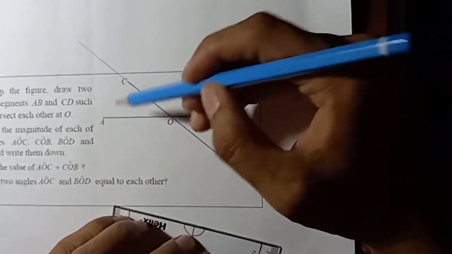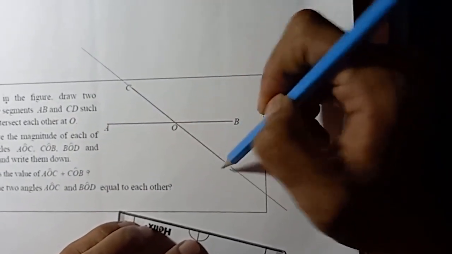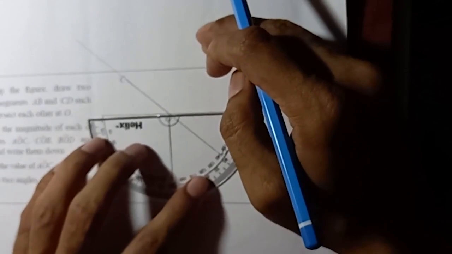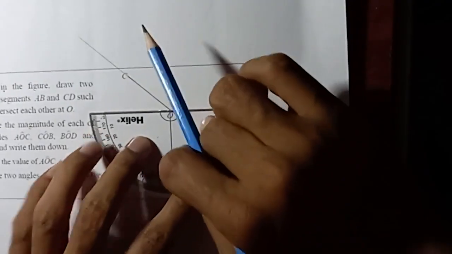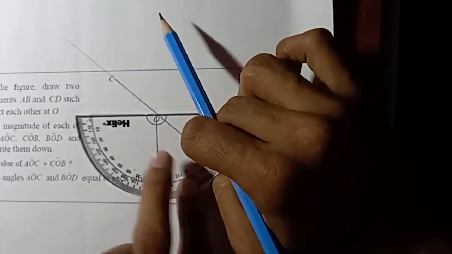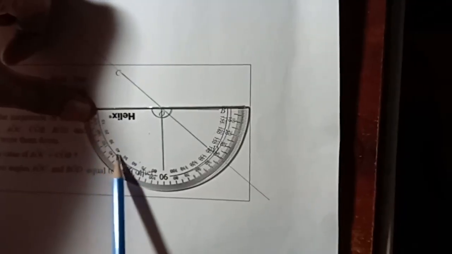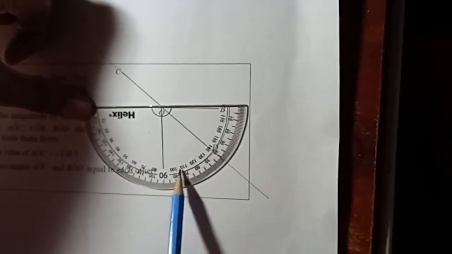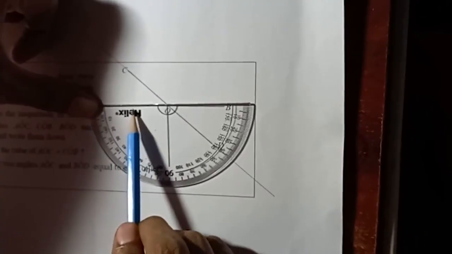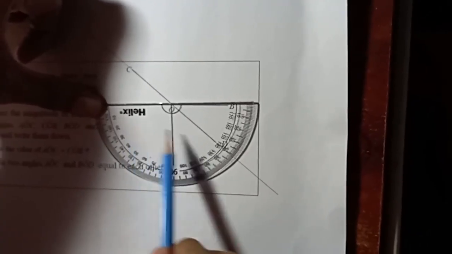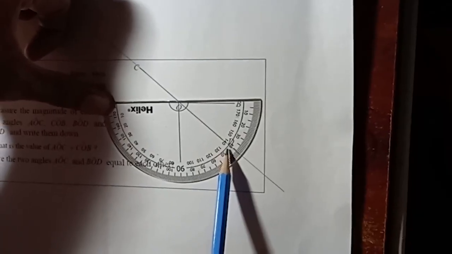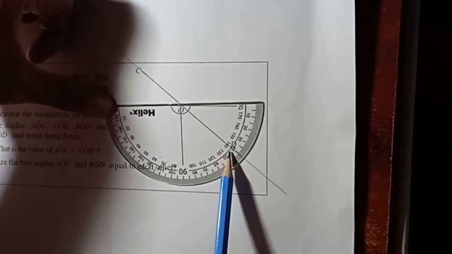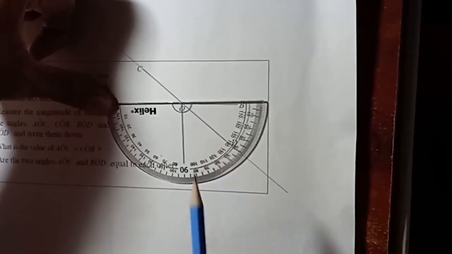So now we have to measure AOD, right? So just as before, I will be placing the protractor correctly on top of the AB line. Okay, right. So I will be using the inner scale to do the measurement, and when I use that, you can clearly see what is the measurement? 140 degrees. So that means AOD is 140 degrees.